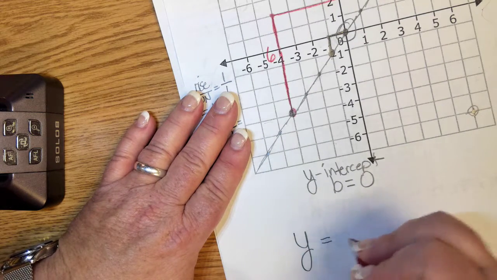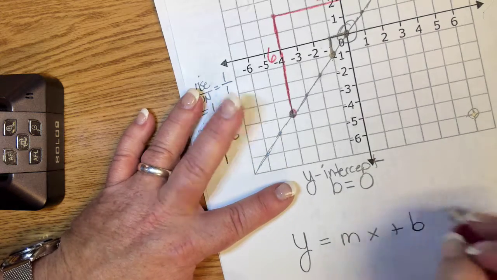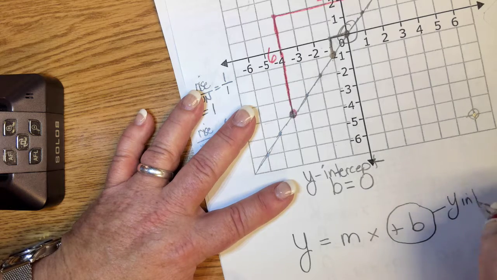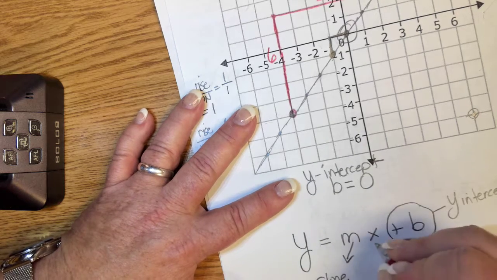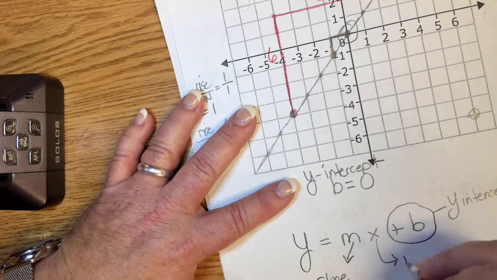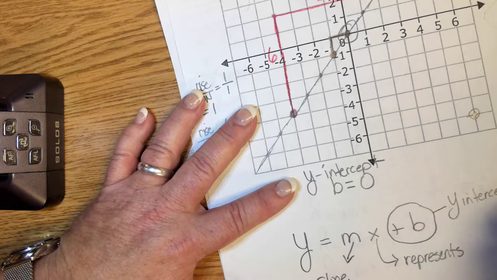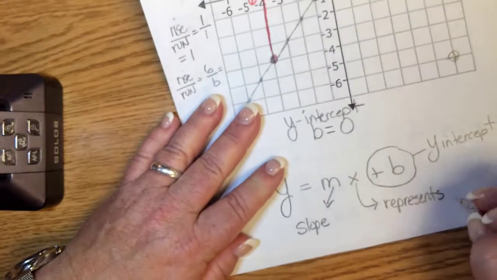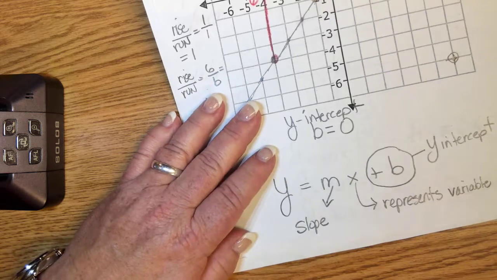Okay? And I'll do a big one. Y is equal to mx plus b. So this is your y-intercept. Okay? This is your slope. And your x just represents some number. We don't know what it is, and that's why we call it a variable. Okay? Because it represents some number.